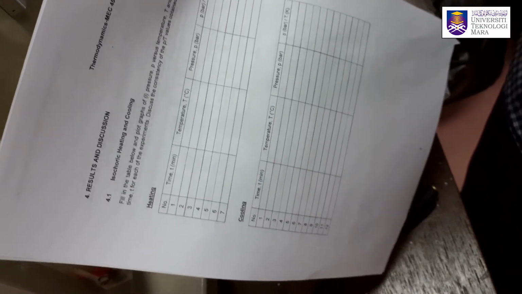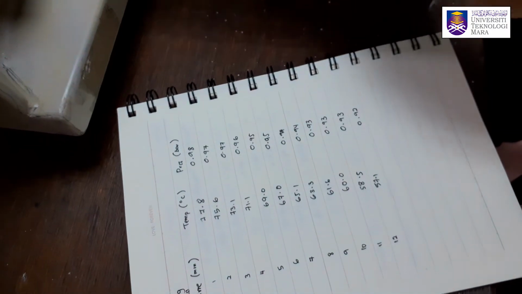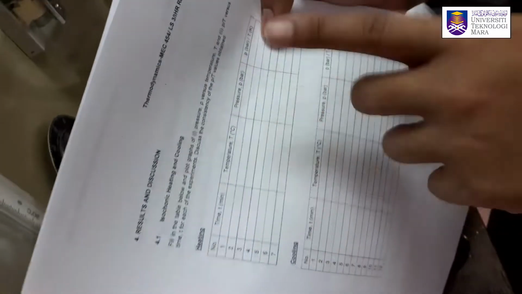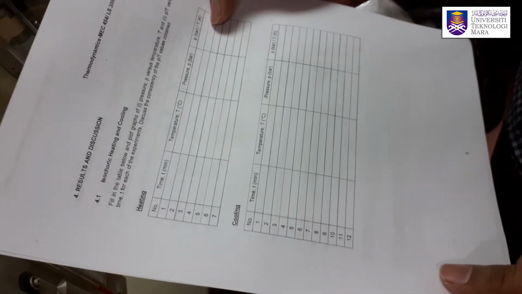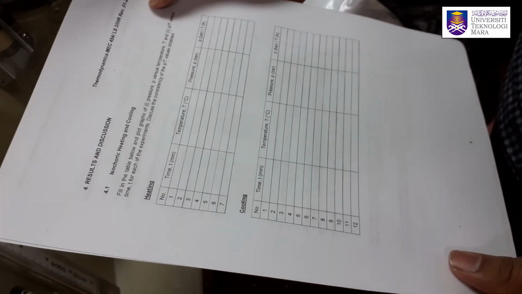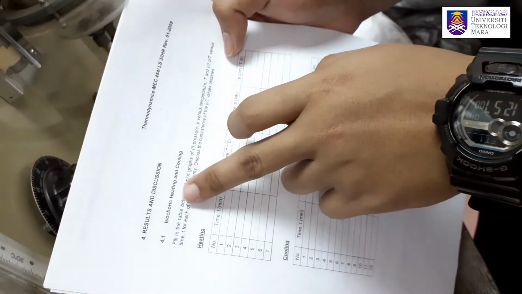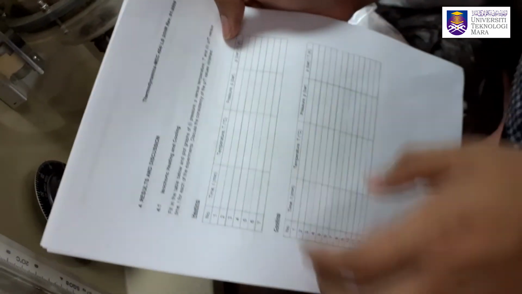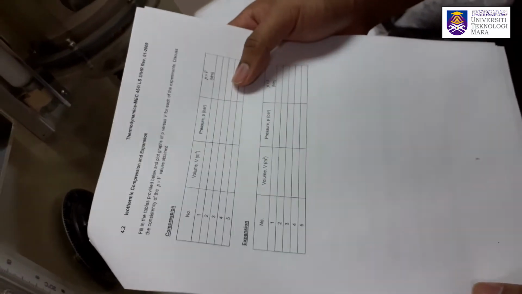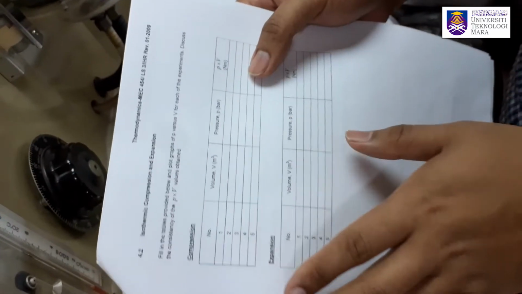For safety reasons I just wrote down my data in my notebook here, but you can write it directly to your data sheet. It's no problem. You need to do your discussion, and as I mentioned before, this is a two-part experiment. What we did was the isochoric heating and cooling. For the next part of the video, we're going to see the isothermic compression and expansion.